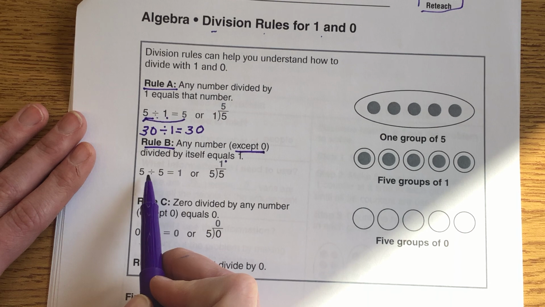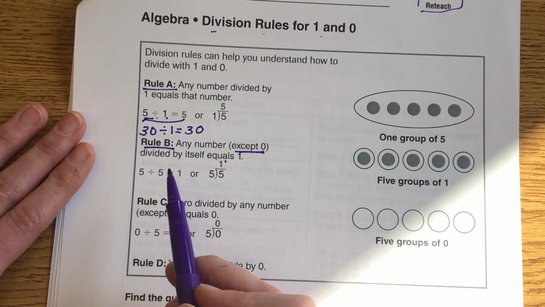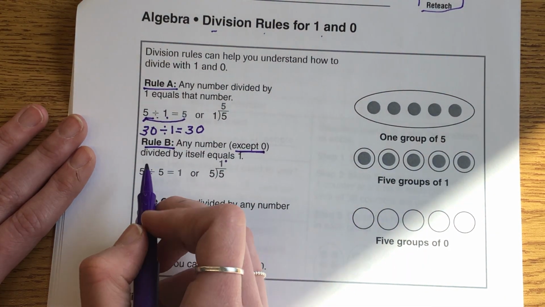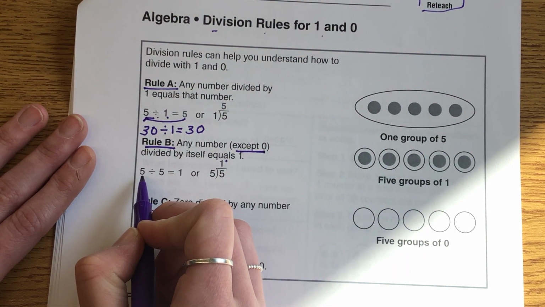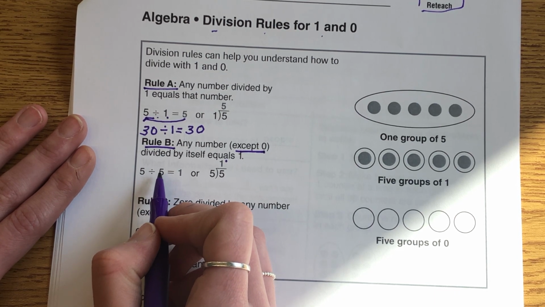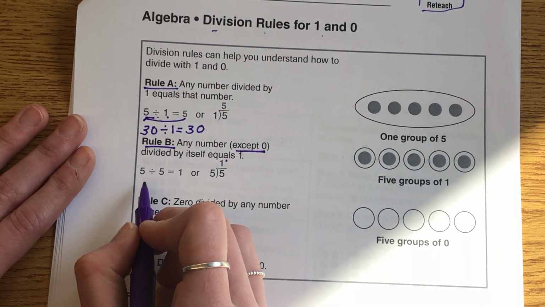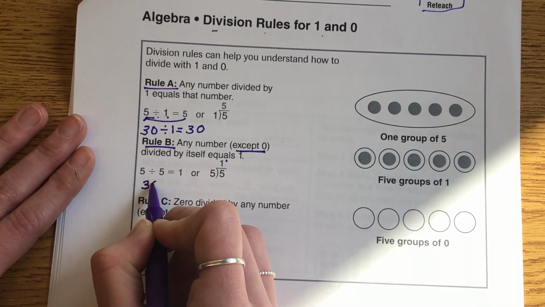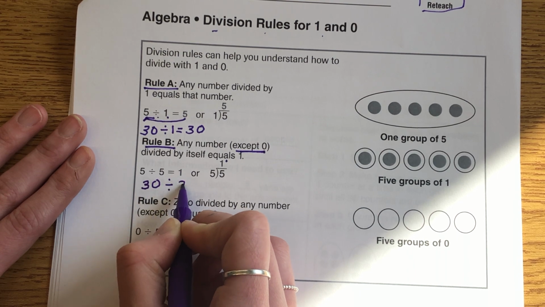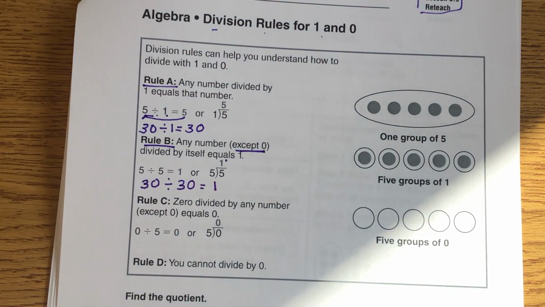So 5 divided by 5 is going to equal 1, because that means I would have 5 tiles divided into 5 rows, which would only give me 1 in each row. That's the same thing as if I were to do 30 divided by 30, which would still be 1.